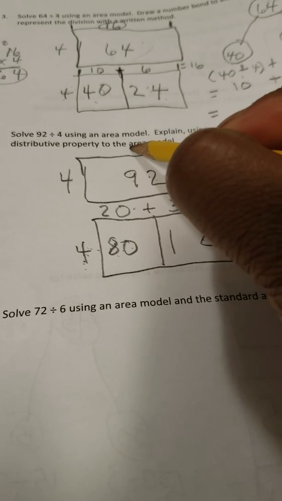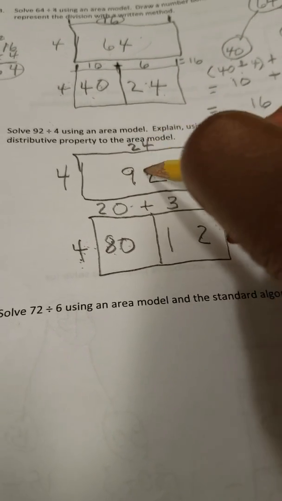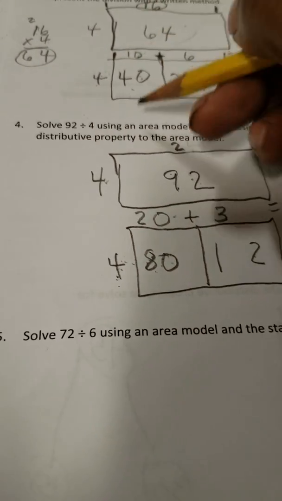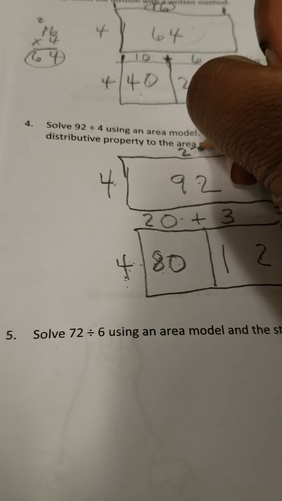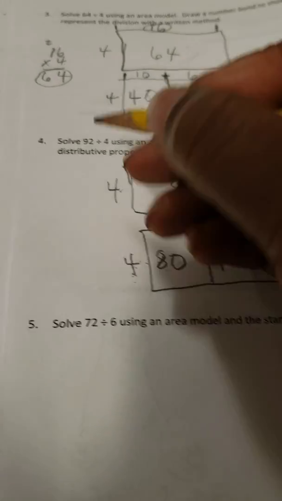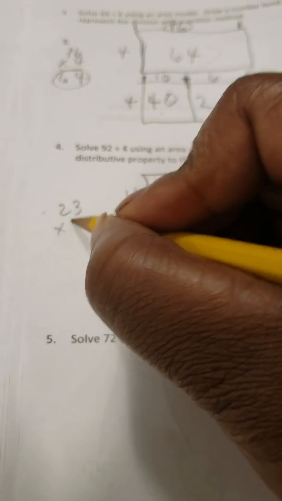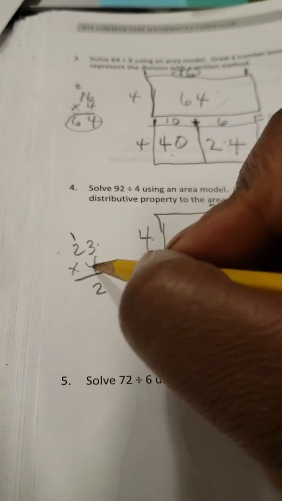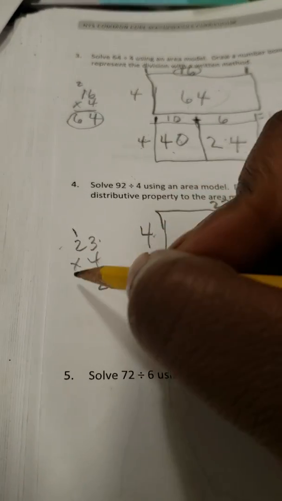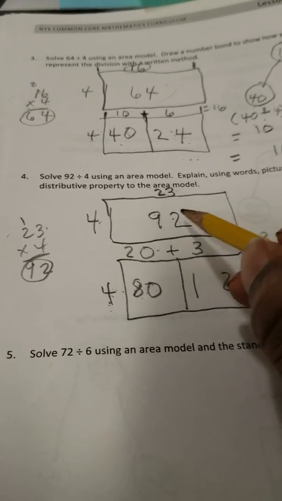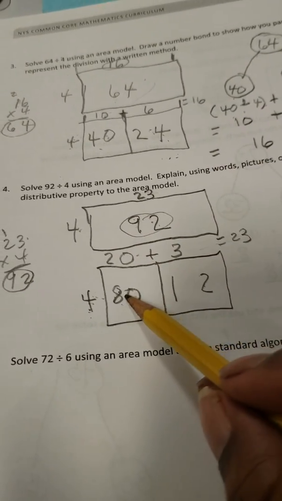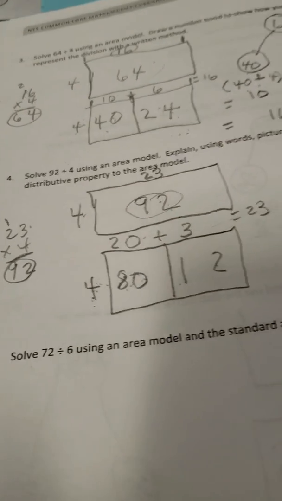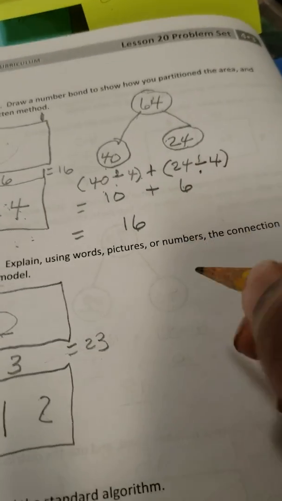So I know that my answer to 92 divided by 4, and I wrote 24 because I was thinking 4 in my head, equals 23. And you can check your work over here. 23 times 4. 3 times 4 equals 12. 2 times 4 equals 8. 8 plus 1 equals 9. I should end up with 92. 92. And then here, I should have 92. 0 plus 2 equals 2. 8 plus 1 equals 9. 92 three ways.